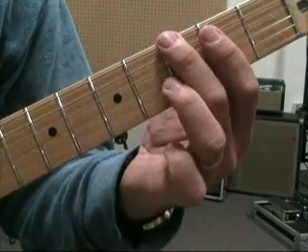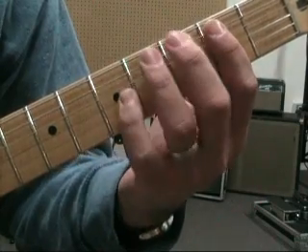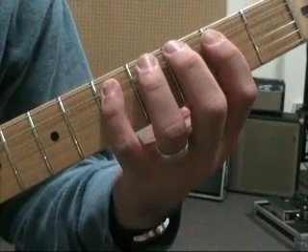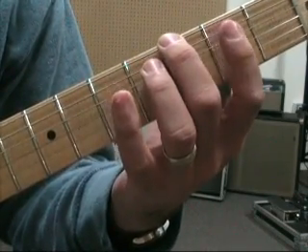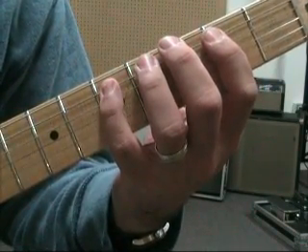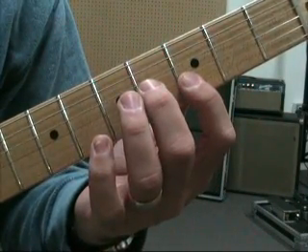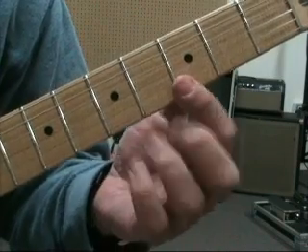The first note is the root, it's going to be our starting point. The third note of the major scale, and then the 5th note of the major scale. So we have root, third, 5th in this octave, and then we're going to have root, third, 5th in this octave, and then we have one more root in this position.